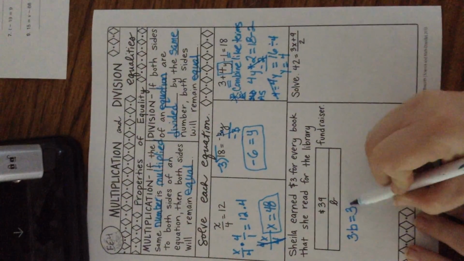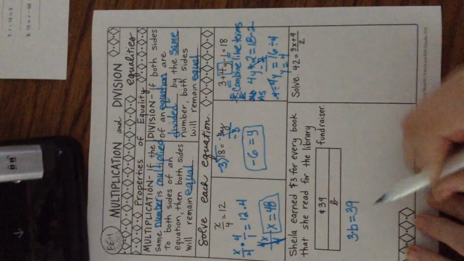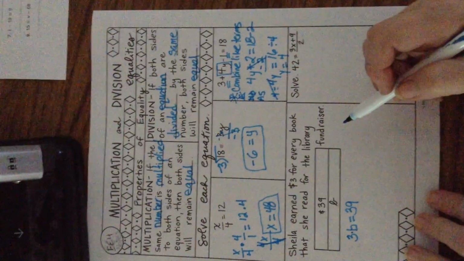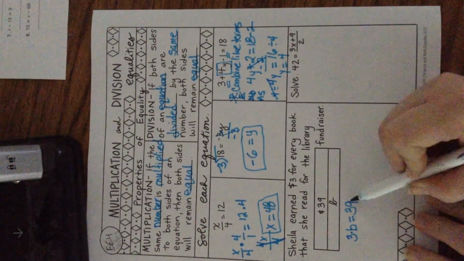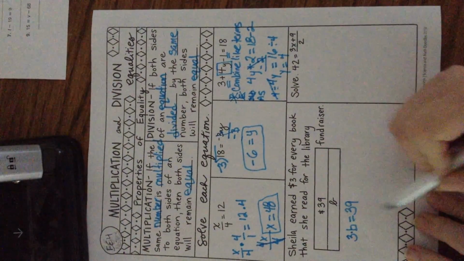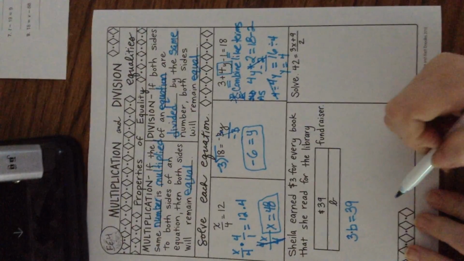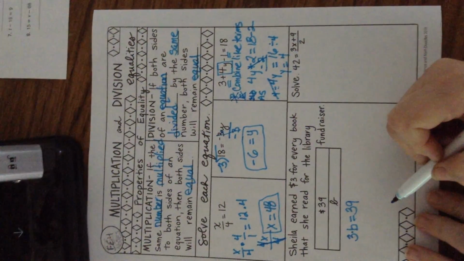If she got a total of 39, then we need to figure out how many books she read. So 3 times books equals 39. 3 times the number of books she read equals how much money she got. So 3 times b equals 39.